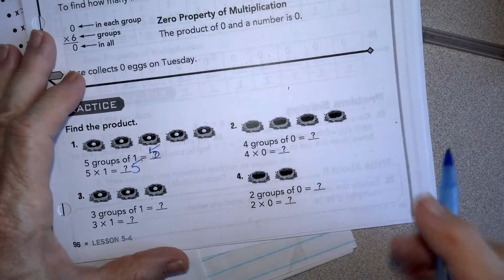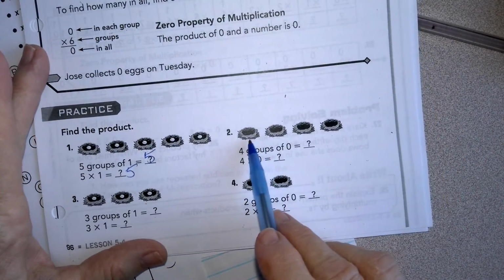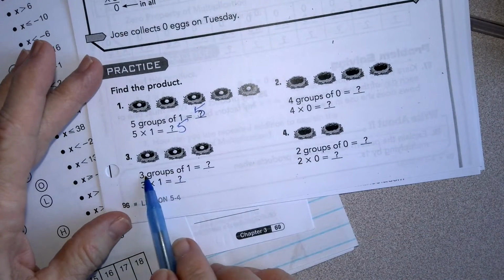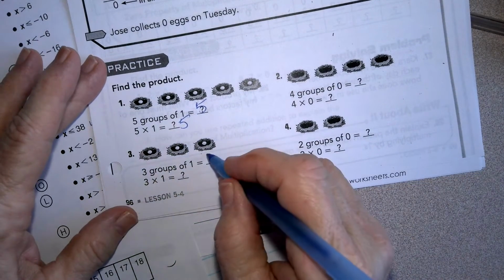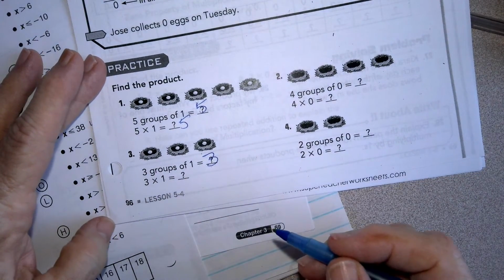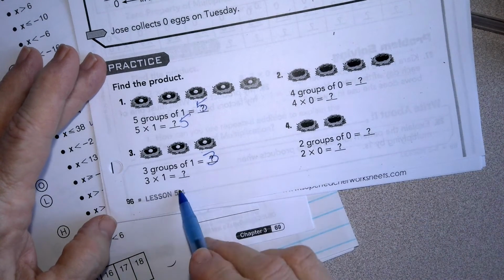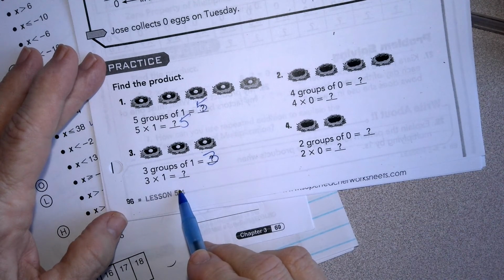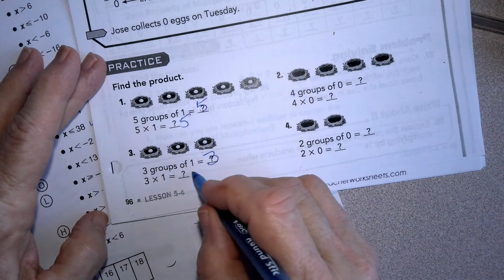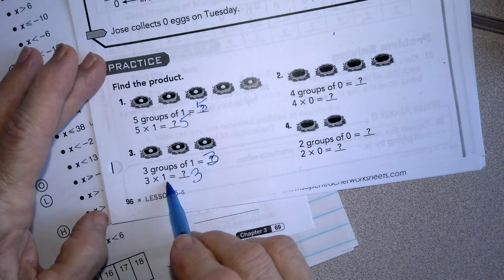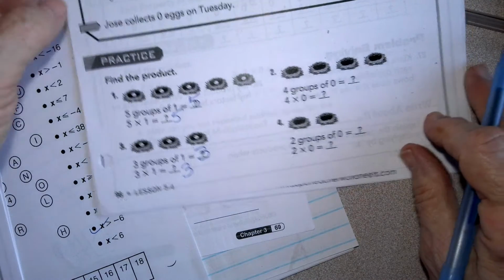Easy peasy. But let's do this one first. 3 groups of 1. 1 plus 1 plus 1 is what? It is 3. Get this down. So 3 times 1 is 3. So I could say it's 1, 3. Now look at how they represent.